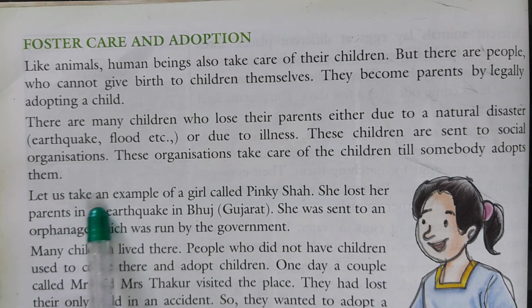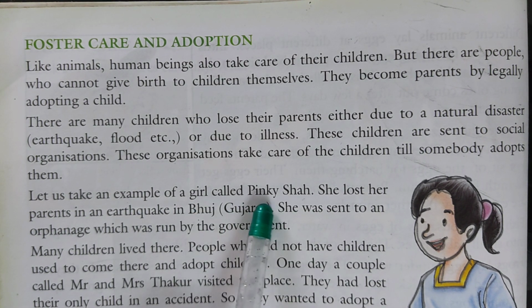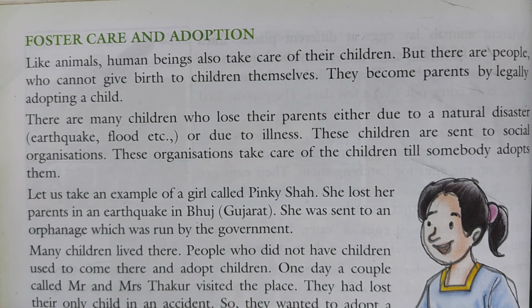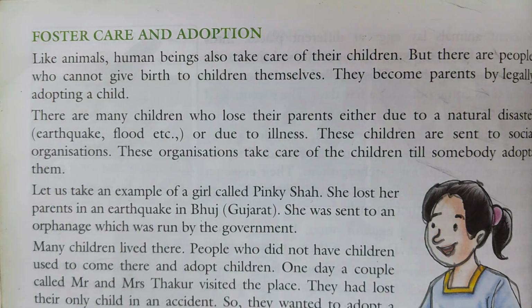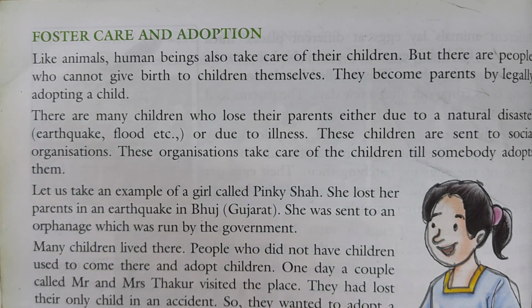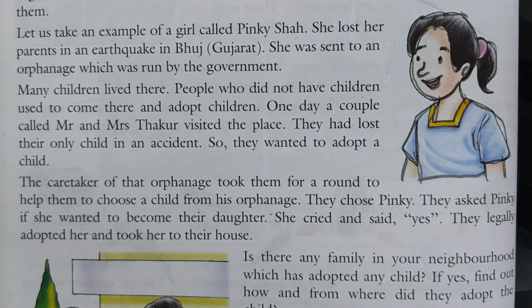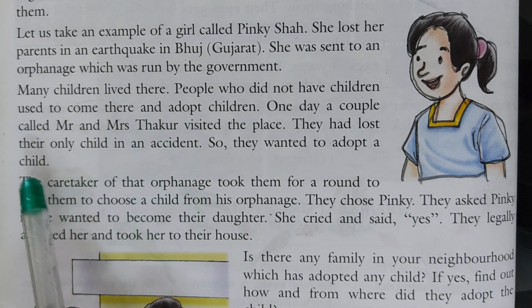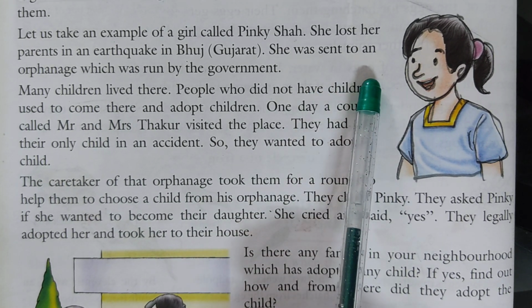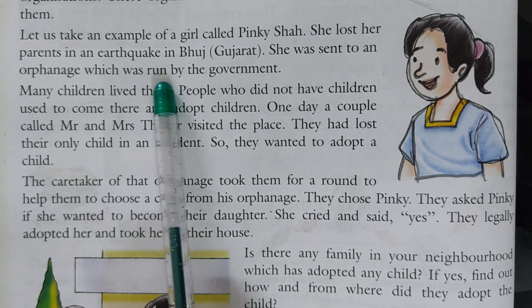Now, let us take an example of a girl called Pinky. She lost her parents in an earthquake. Where did she lose her parents? In an earthquake in Bhuj, Gujarat. So what happened? She was sent to an orphanage which was run by the government.